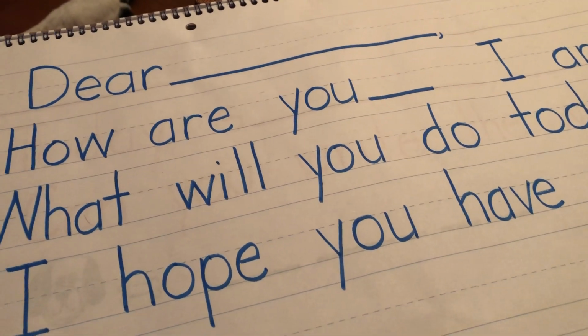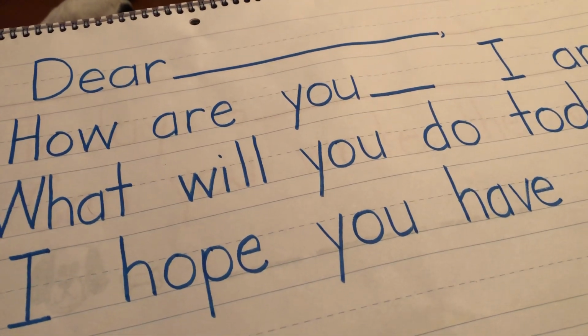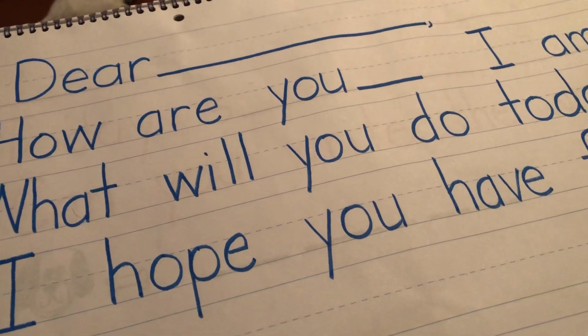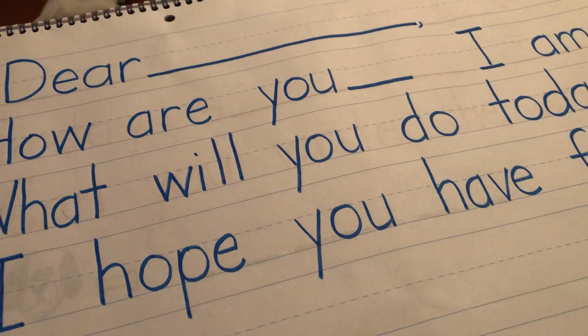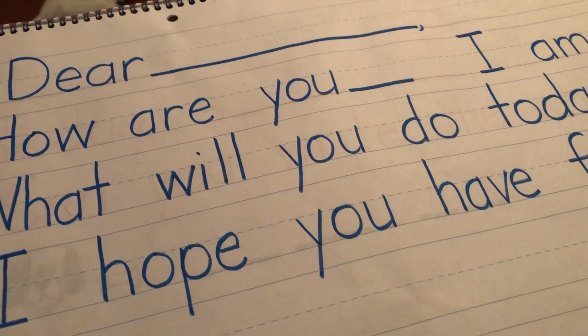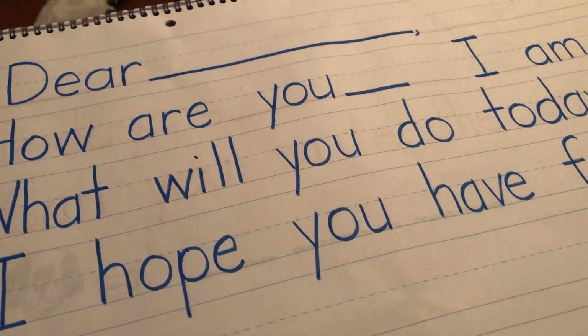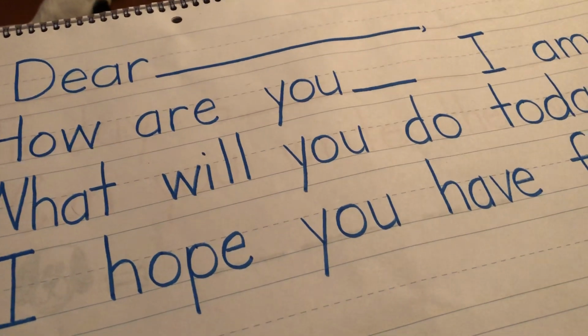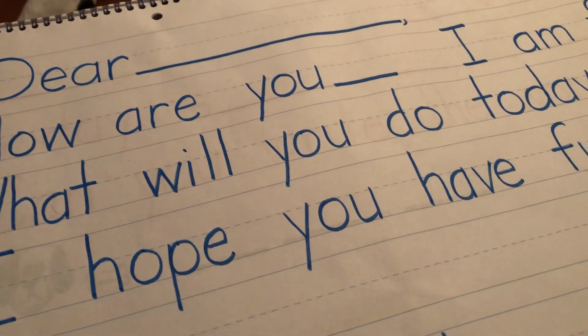I wanted to start our morning message today with how to write a friendly letter. I was talking to one of my friends the other day on the phone and she sounded a little sad. So I thought, I'm going to write her a letter to see how she is, and maybe finding a letter in her mailbox will brighten her day a little bit more.